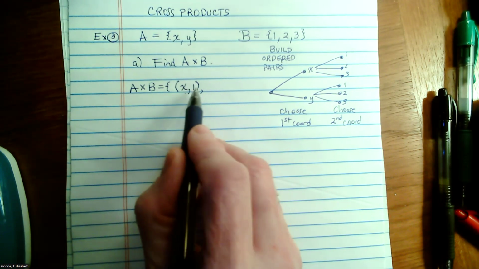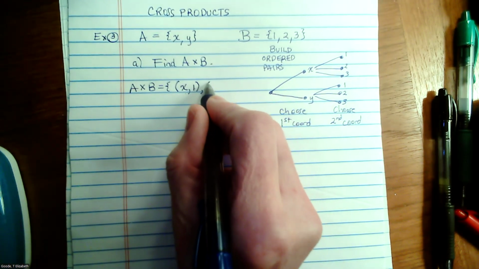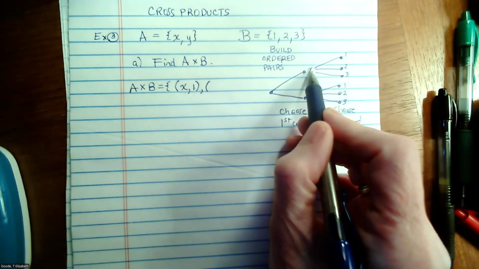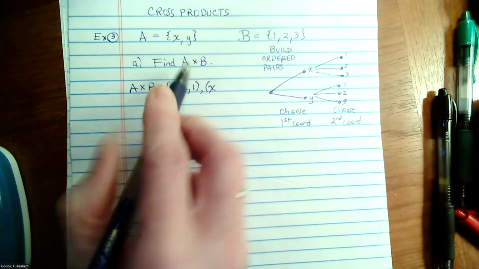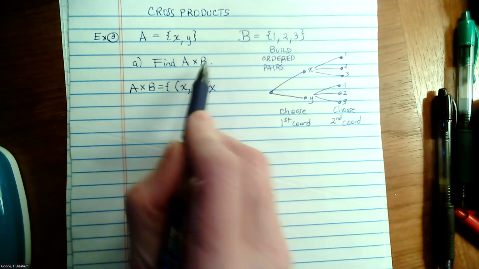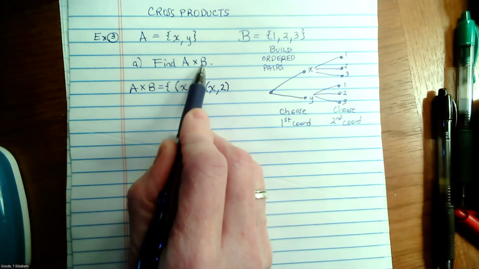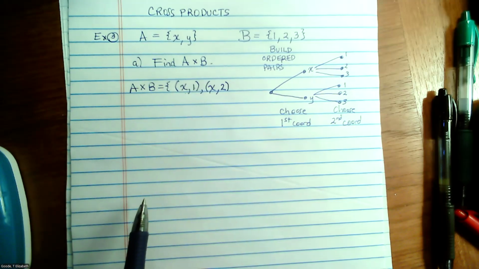That you would have an X coordinate and a Y coordinate, or a first coordinate and a second coordinate. Or we could choose X for a first coordinate because it's an element of A, and we could choose 2 for a second coordinate because the second coordinate has to come from the second set, which is B. Does that make sense?